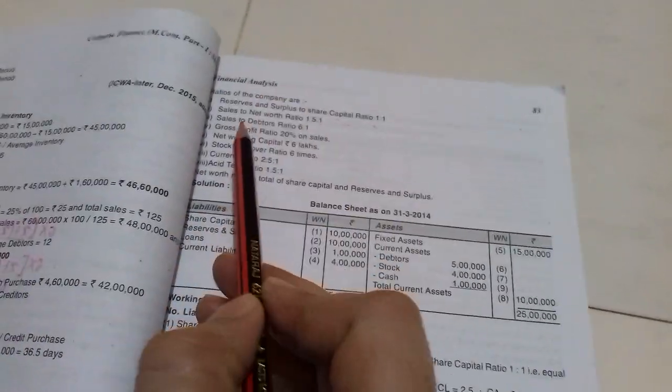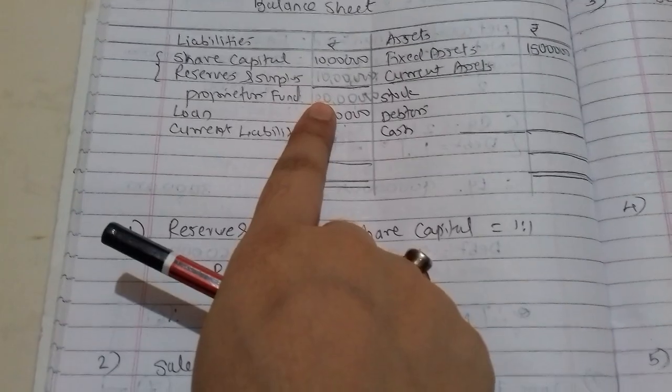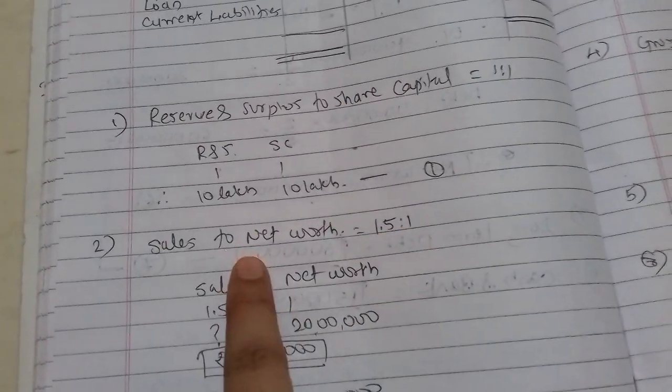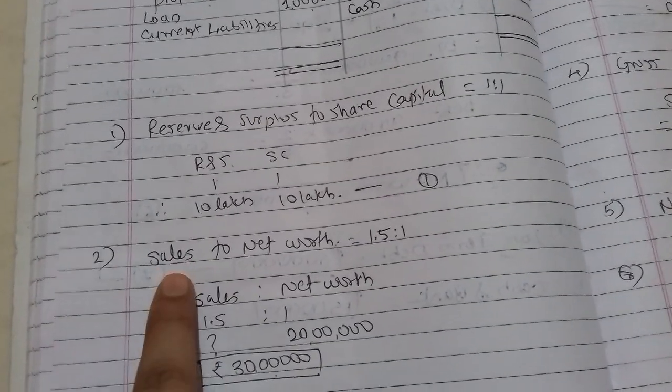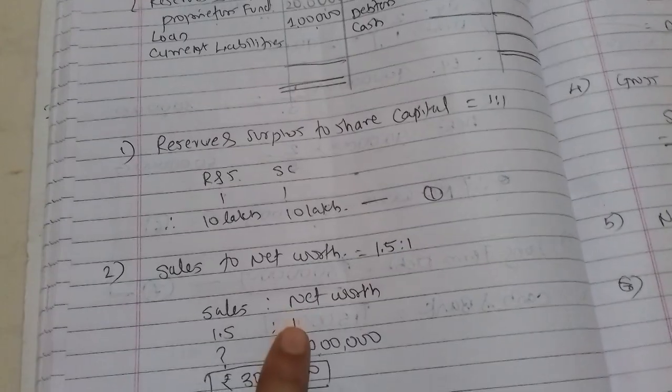Then next what they have given, sales to net worth ratio 1.5:1. Now we have got net worth over here. Sales to net worth ratio is 1.5:1. Again same thing, we'll write sales, net worth. My sales are 1.5, net worth is 1.